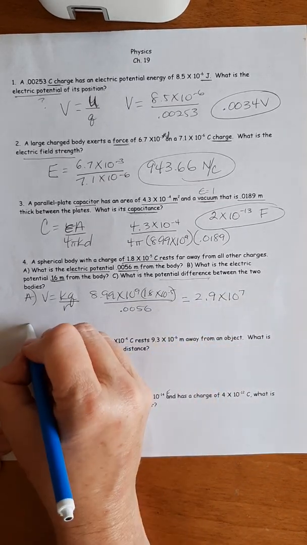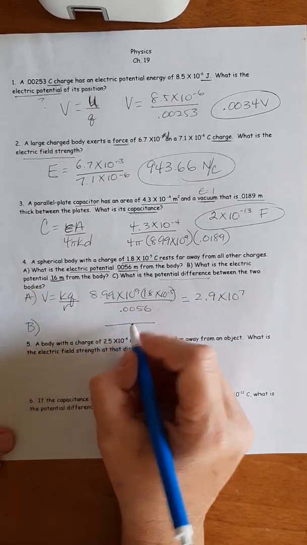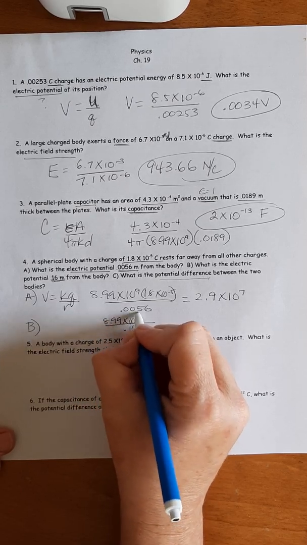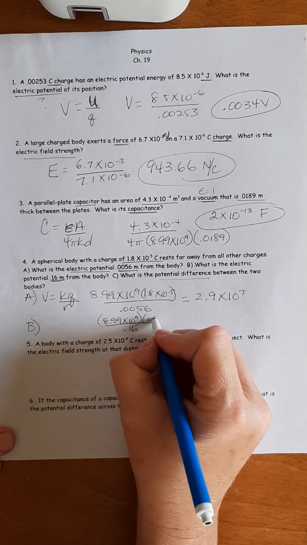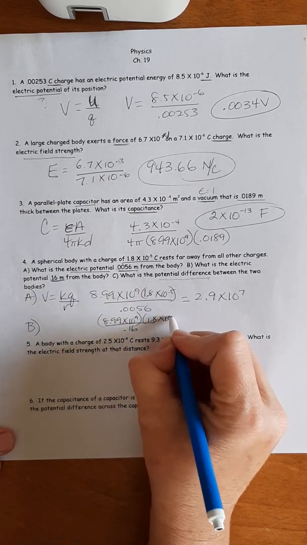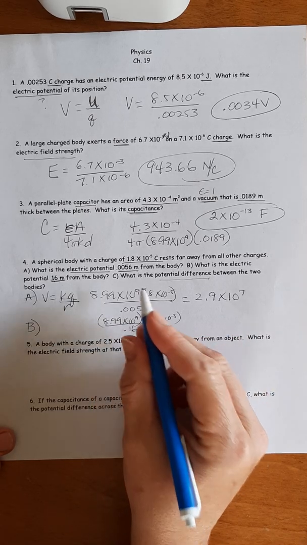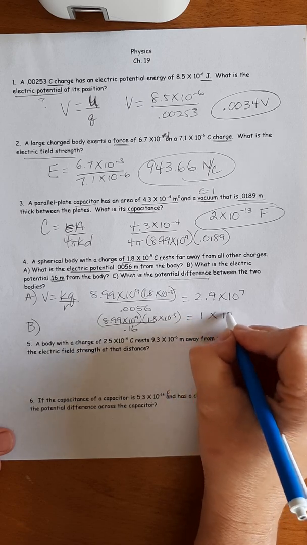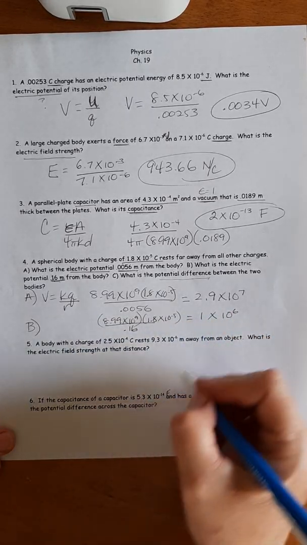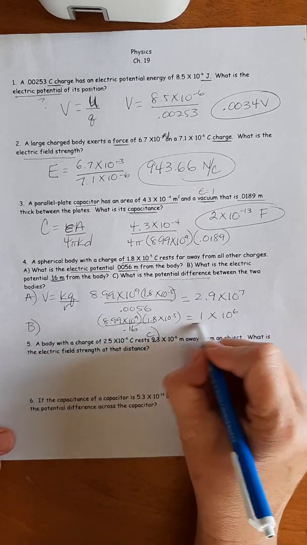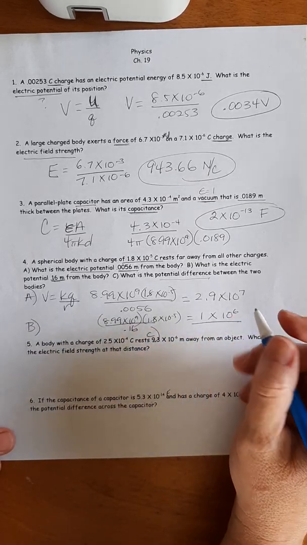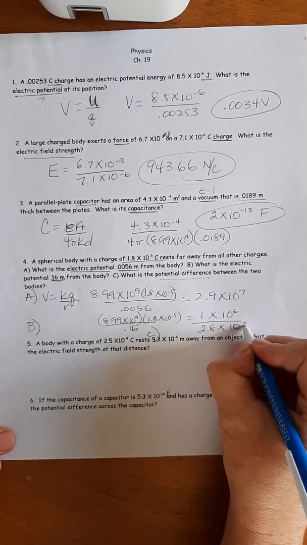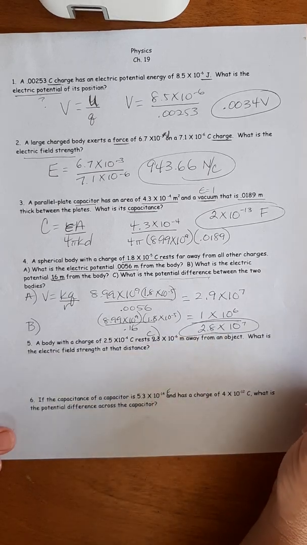Now the only difference for B is the distance is 0.16. So the constant's the same, charge is the same. You're just going to divide by this instead of that. It's maybe about like 1 times 10 to the 6th. And you can notice I rounded on those. So now C, subtract the two. And it should be around 2.8 times 10 to the 7th.